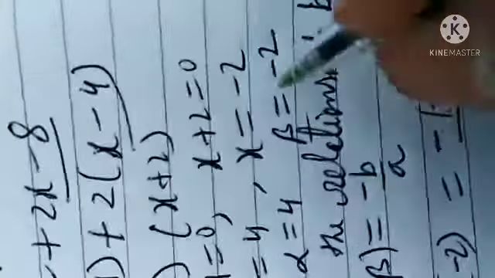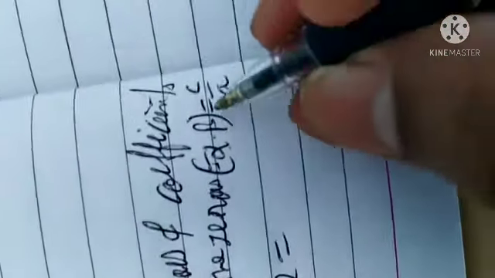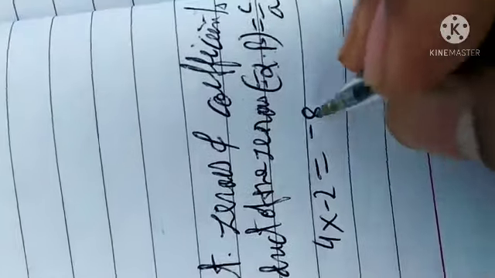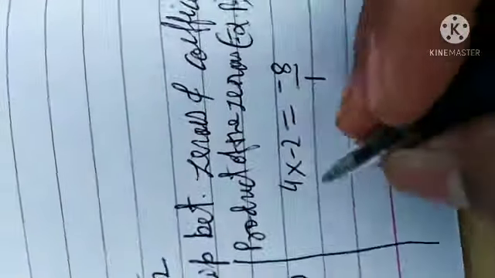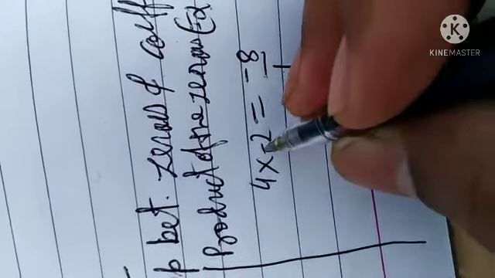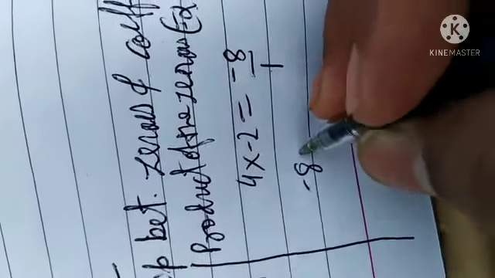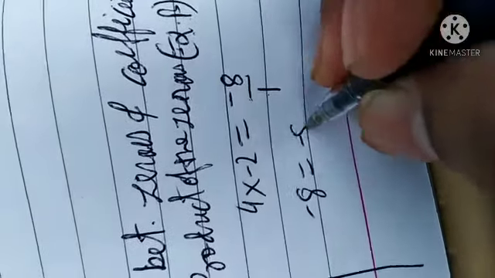So what is alpha into beta? Alpha value is 4, so write here 4. Multiply, beta value is minus 2, is equal to c upon a. What is the value of c? C is minus 8. Write here minus 8. And what is the value of a? 1. Write here 1. Now here 4 twos are 8, and this is plus minus, so minus 8 is equal to here also minus 8. So this is also verified. We have done this question very easily.